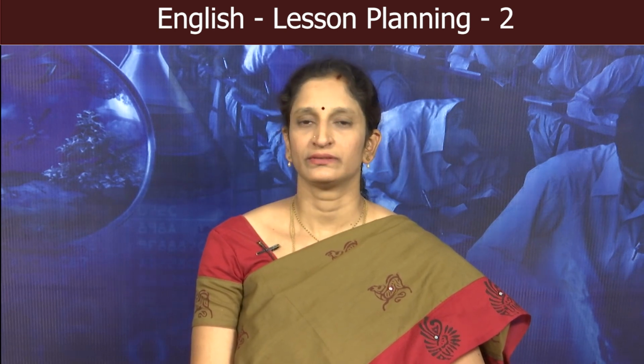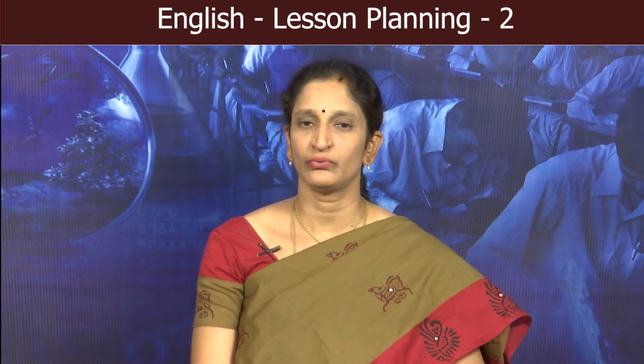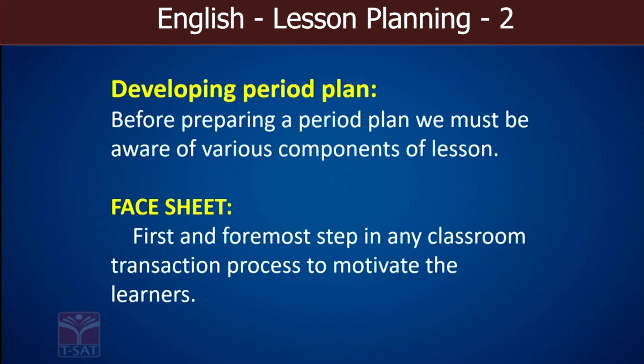As a part of English methodology, lesson planning is very important. So, we have to develop a lesson plan or the period plan. Initially we used to have the lesson, but these days we are calling it the period plan. Before going to develop a period plan, we must be aware of the various components of the lesson.